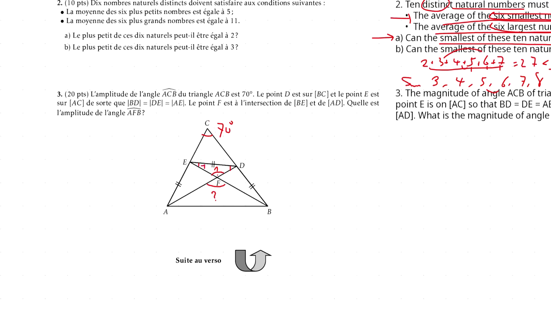And we know that due to the equal length of ED and EA, we actually have an isosceles triangle. So the two base angles are the same, right? So here we have angle 2 as well. And similarly, this angle is also angle 1. Now think about the triangle CED.